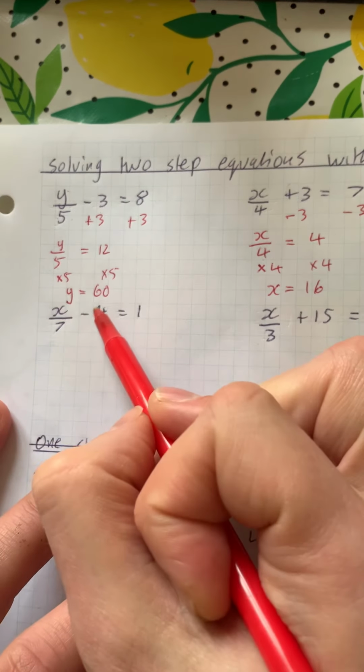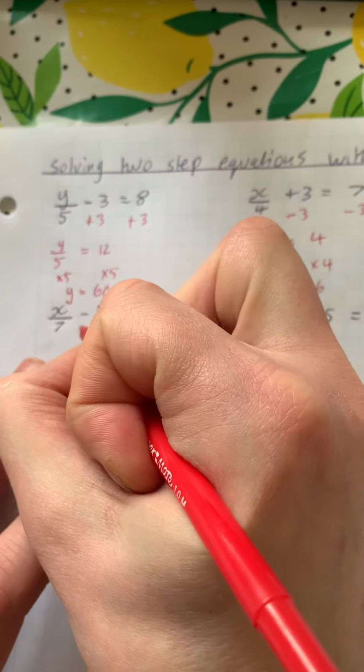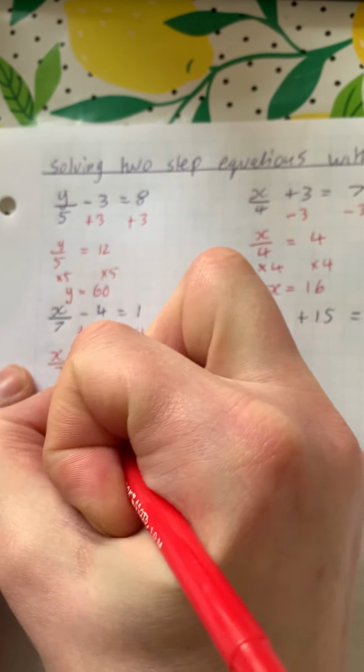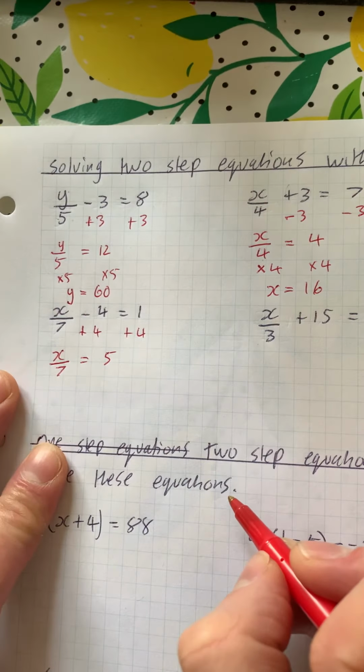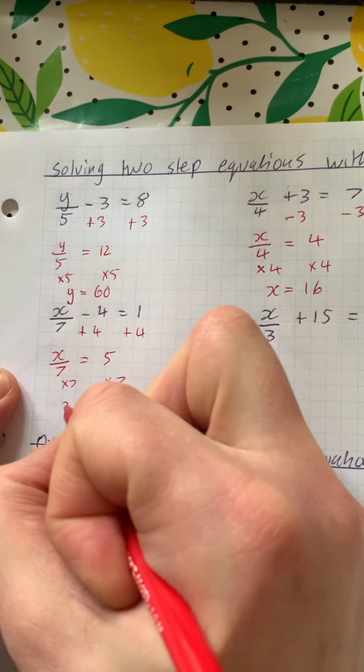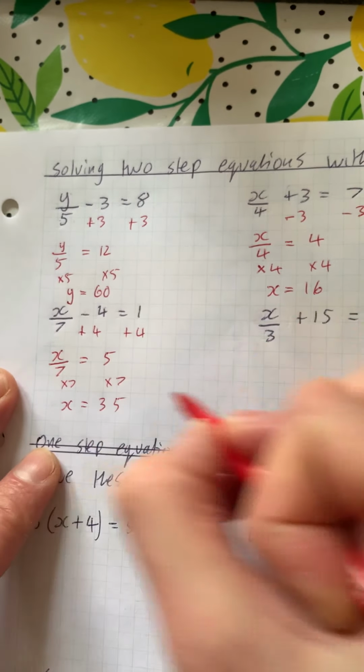This one here, we've got minus 4. So the opposite of minus 4 is add 4. So you've got x over 7 is equal to 5. The opposite of dividing by 7 is timesing by 7. So x is equal to 35.